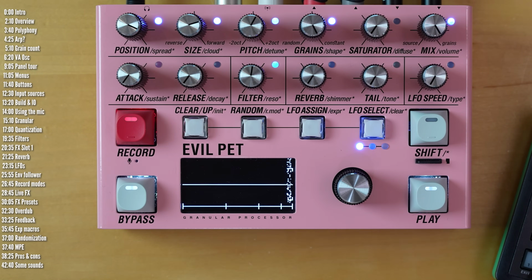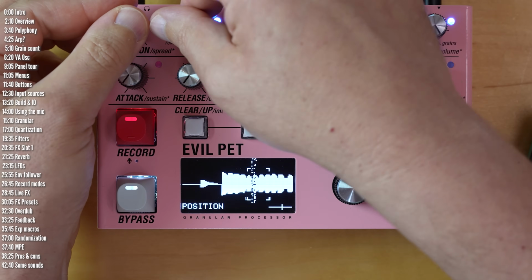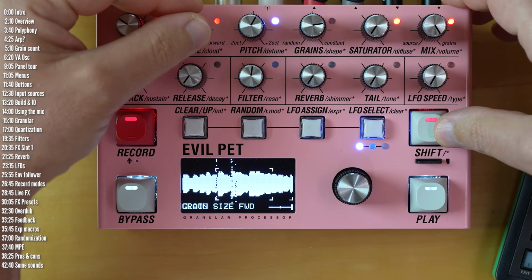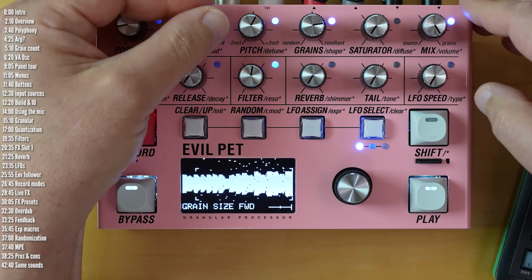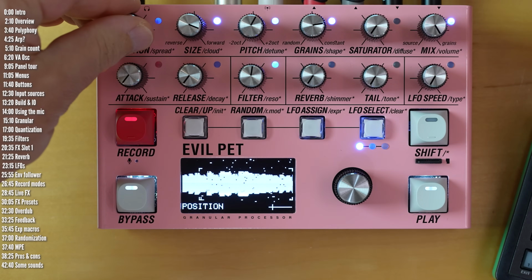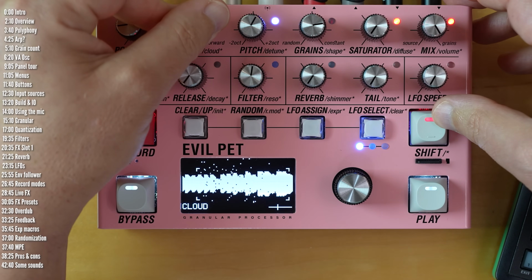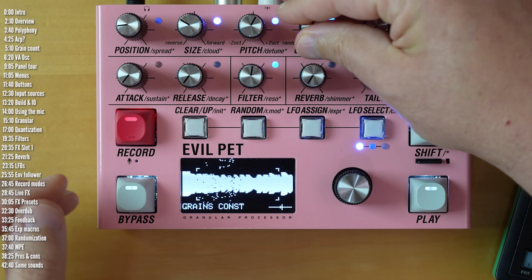Now, playing a grain cloud is just one of our options. We can, of course, expand our selection of grains from across everything going on in our buffer. So this is basically a DIY live effects box.